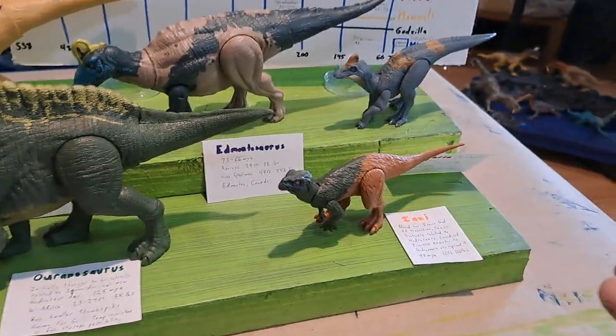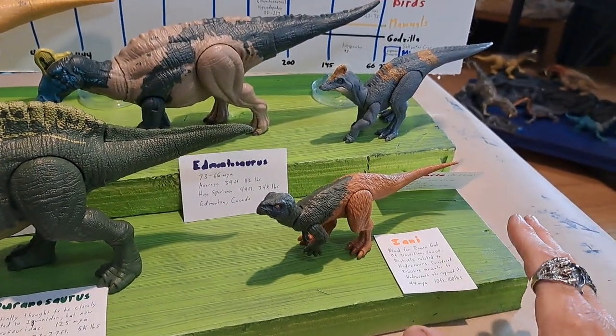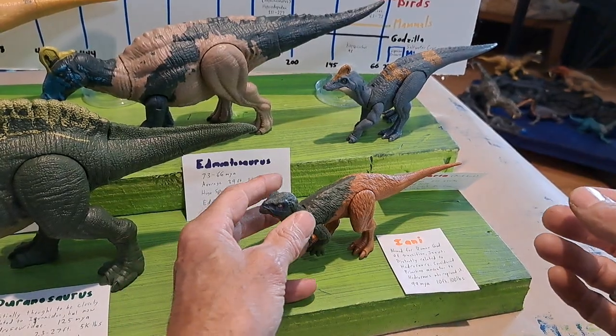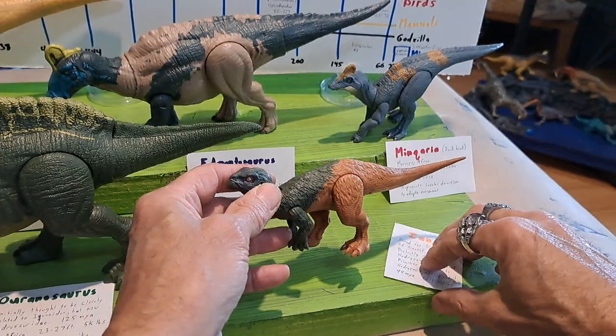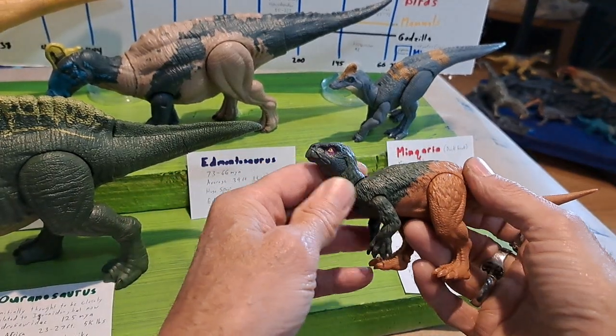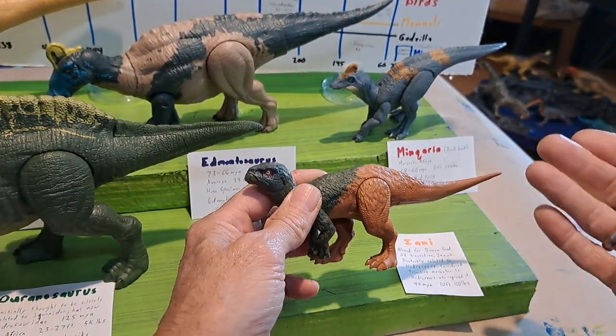All right. Well, a little bit more recent than that is Iani. Now, this toy is a recent toy, and that's why I had to do this show, because there have been recent toys that come out, and then I always want to put them in context.